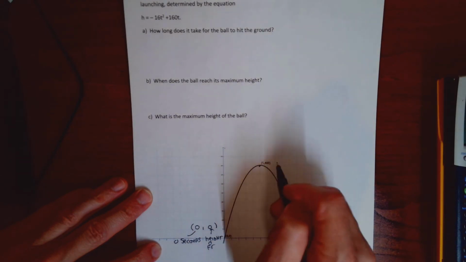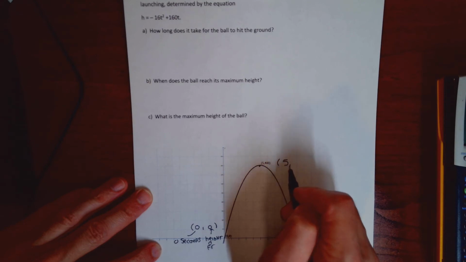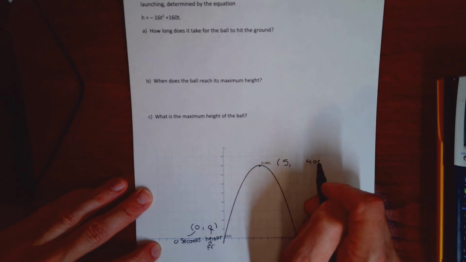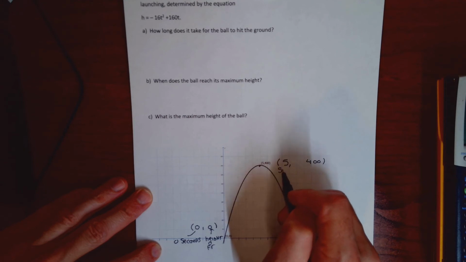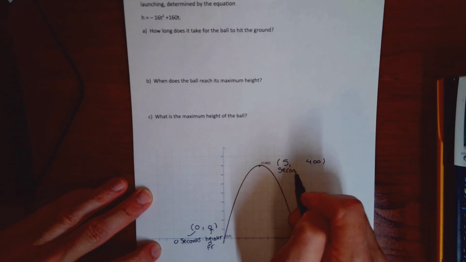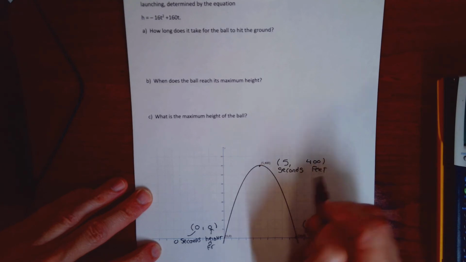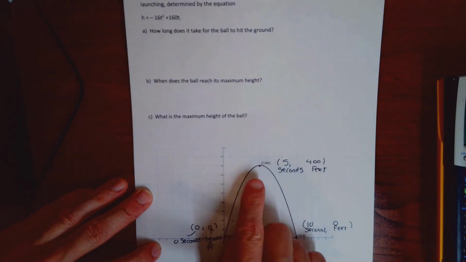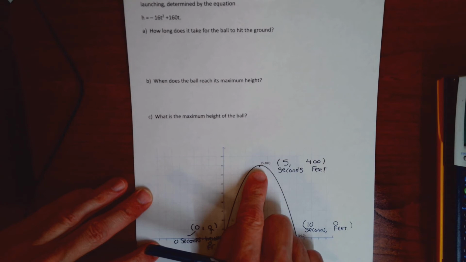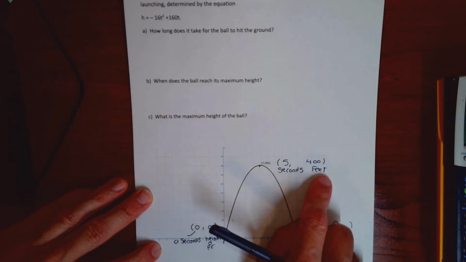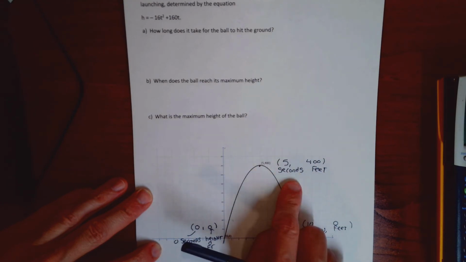The other point that I marked, the point 5, 400, stands for 5 seconds and 400 feet. And you can see by the path of the flight that there is where the maximum height is. The maximum height for this ball is 400 feet and it occurs at 5 seconds.